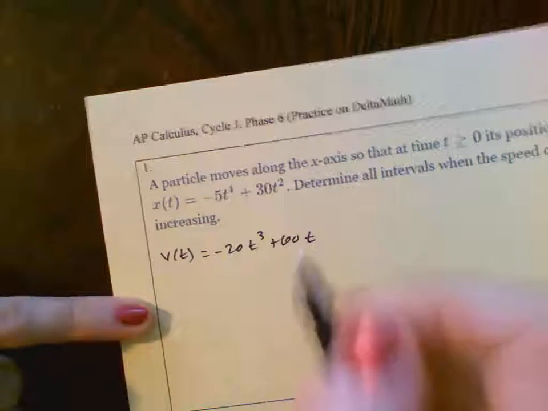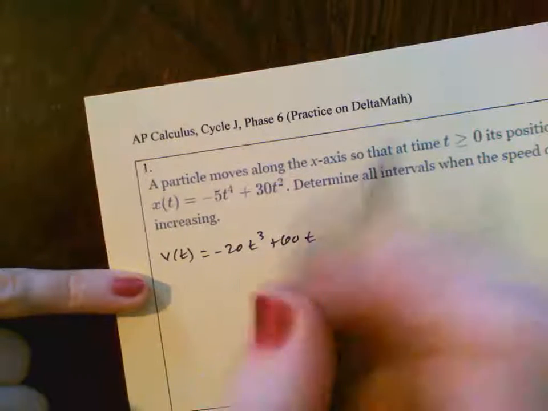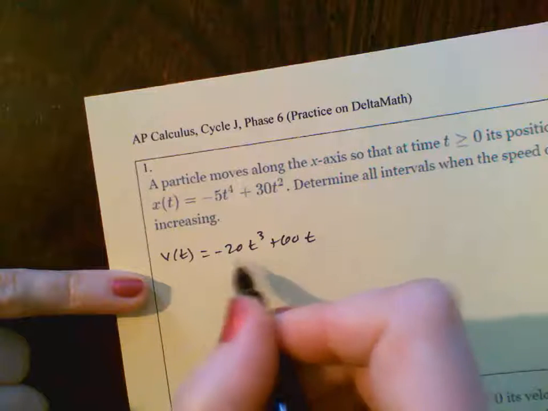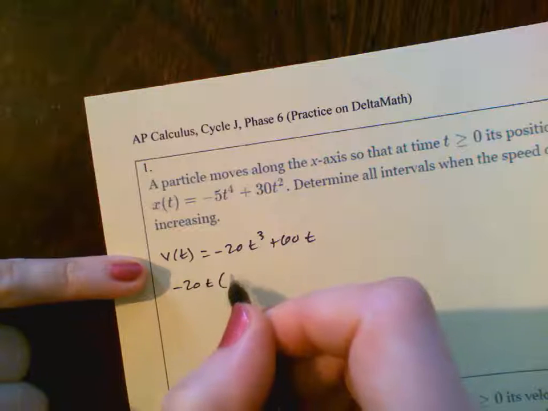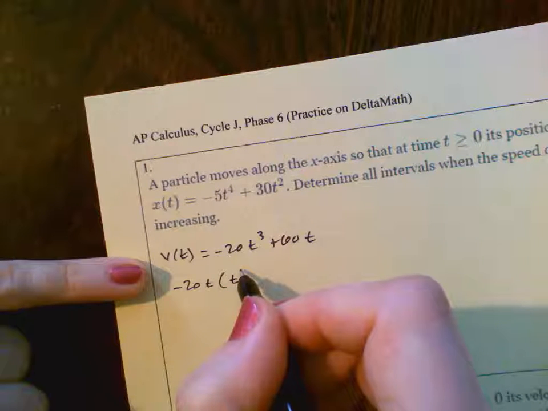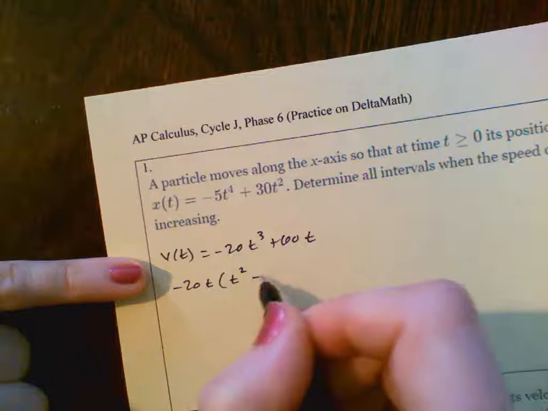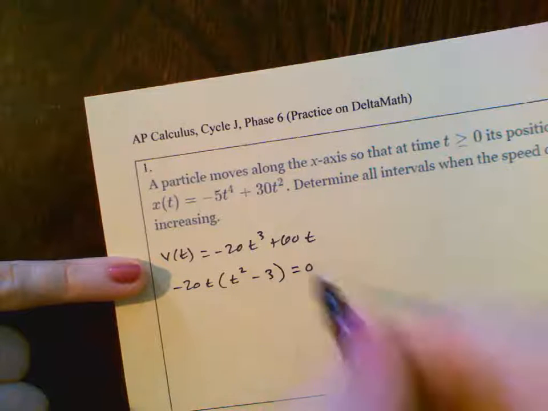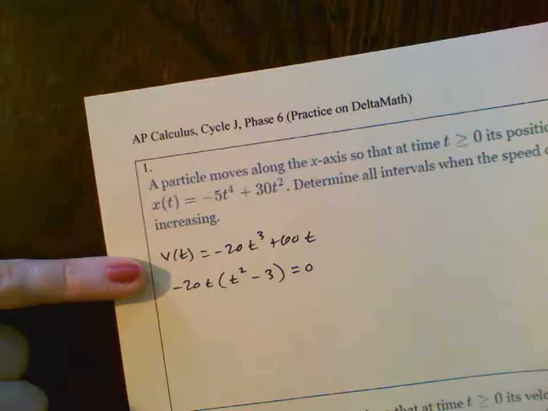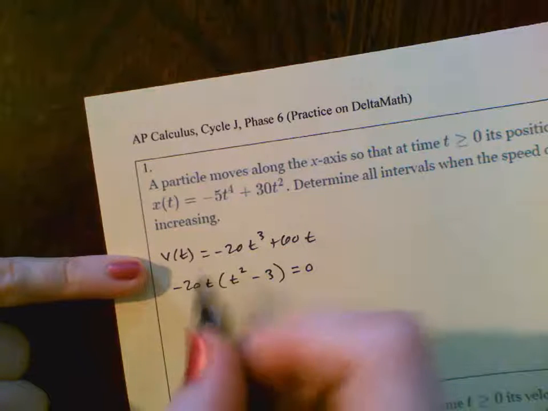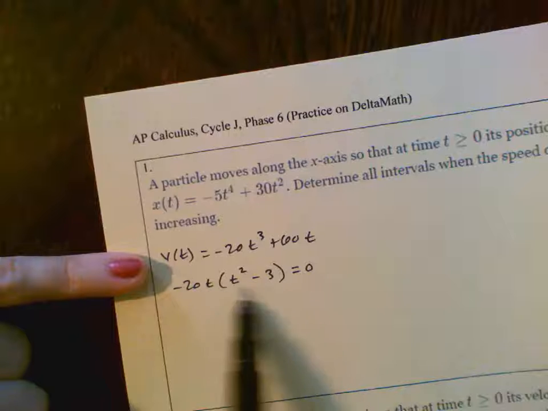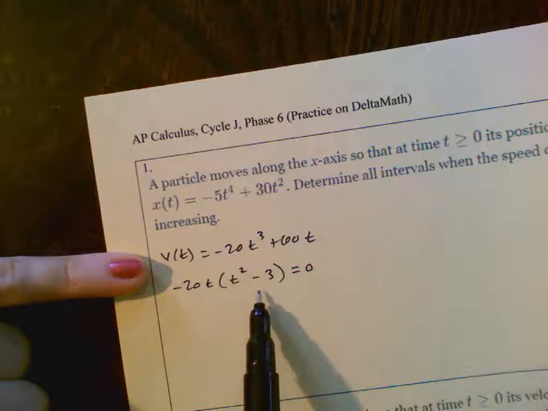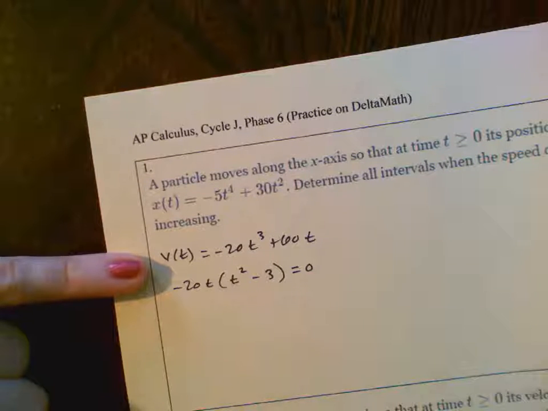Okay, so the first thing you do is set this equal to 0, so I'm going to factor. I see that I can take out a negative 20t right away, so I'm just going to do that. t squared minus 3 equals 0. And you don't have to do this, guys. You could just set this equal to 0 on its own, and you're going to end up getting t equals plus or minus radical 3.